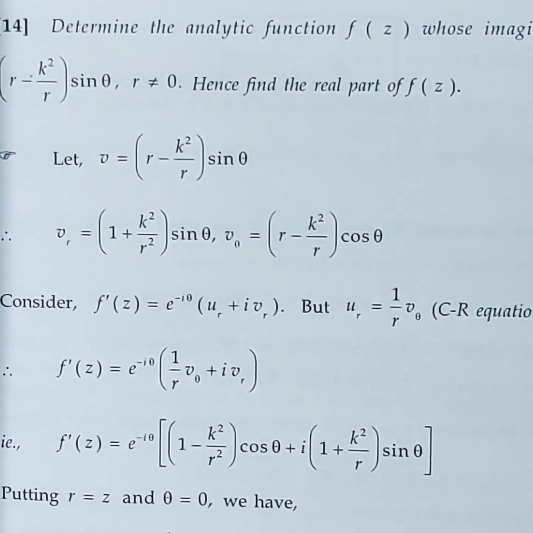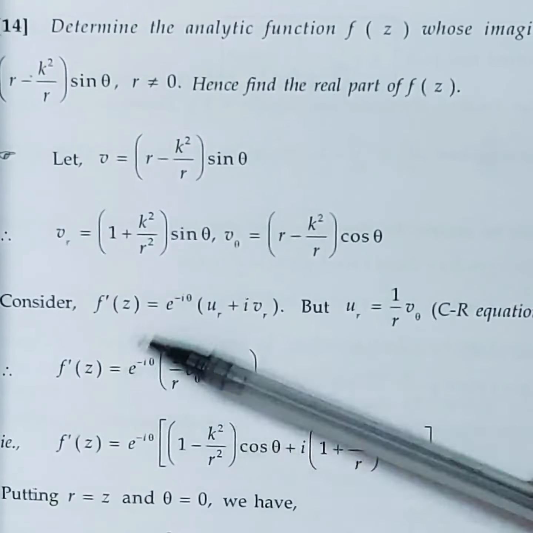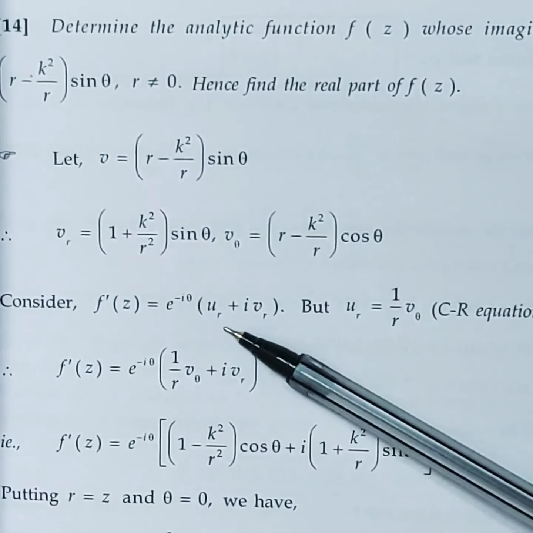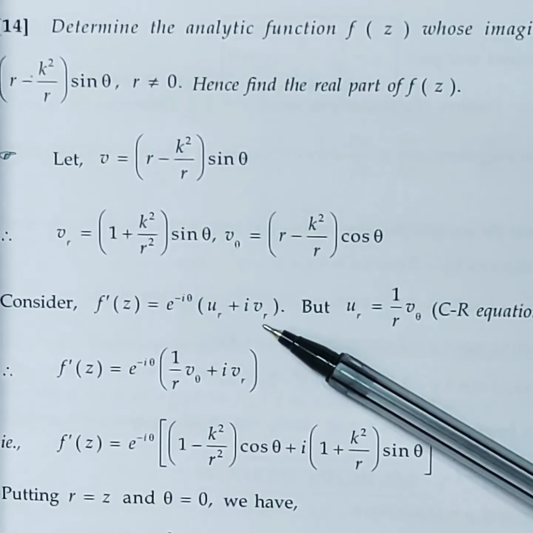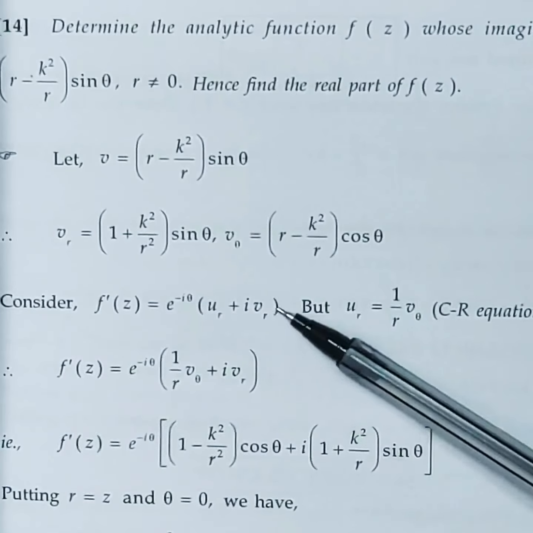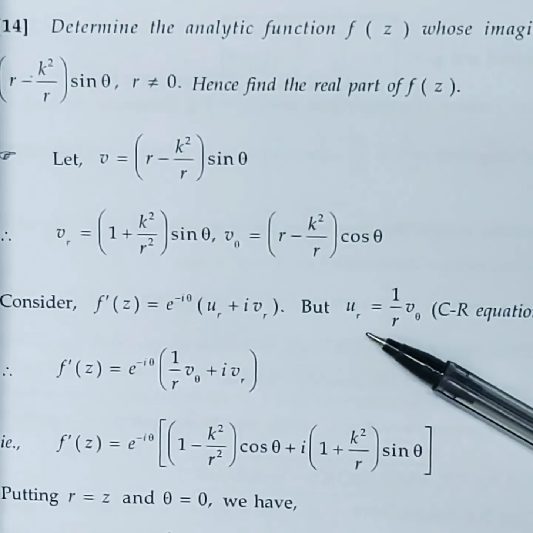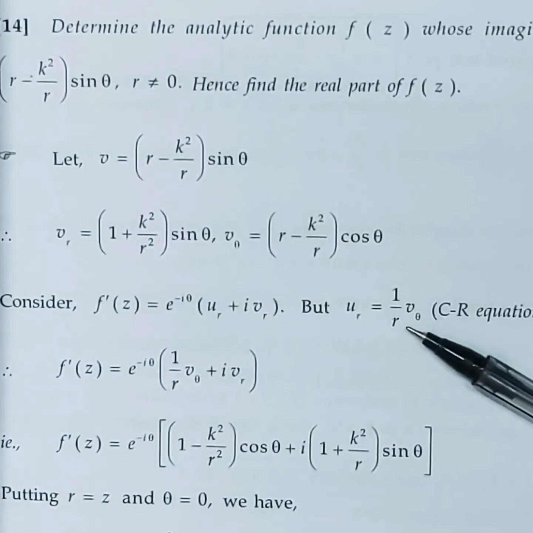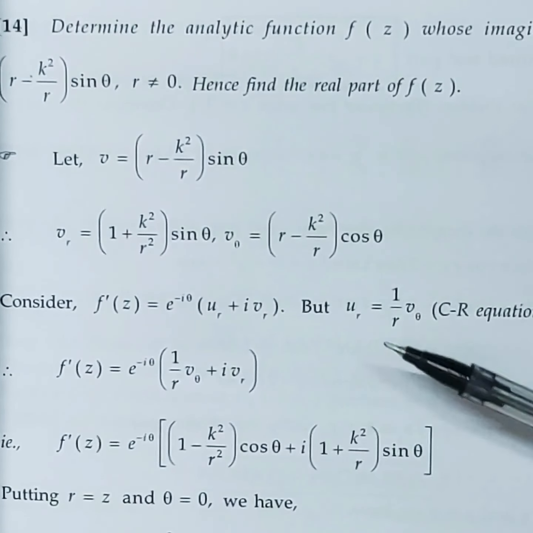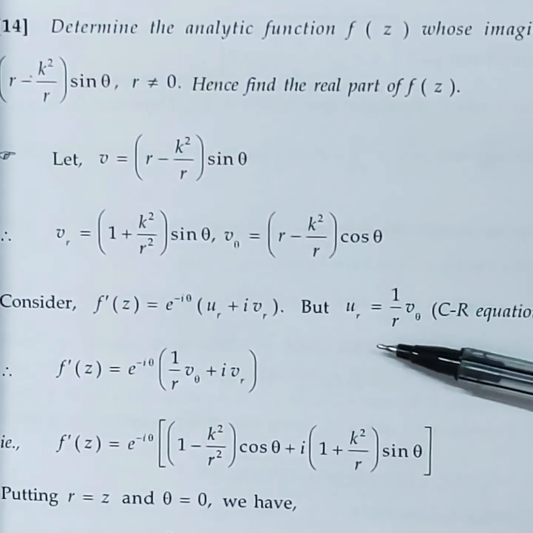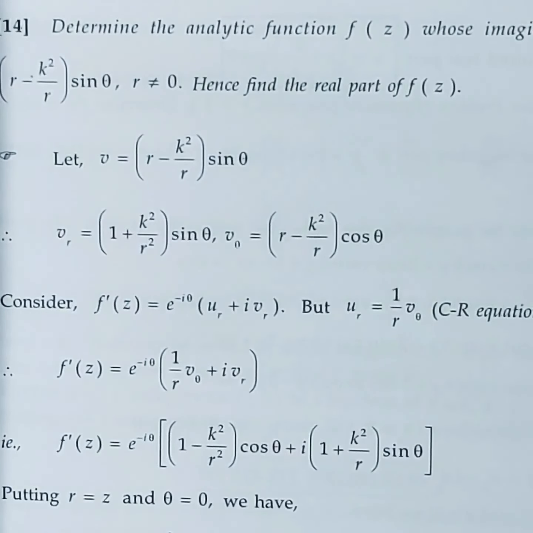So we got Vr and V theta. Now what is the formula for f dash of z? e power minus i theta into ur plus i Vr. Correct? So here ur is missing. So ur is equal to 1 by r v theta. Remember the CR equation? r ur is equal to v theta. Therefore, ur is 1 by r v theta.